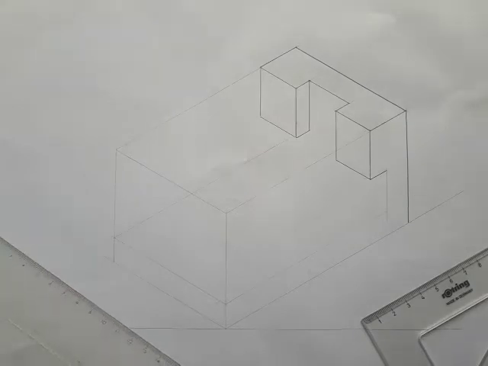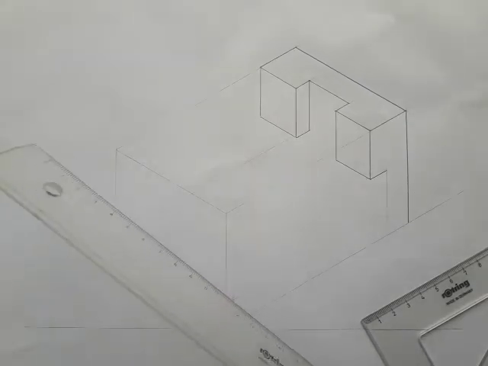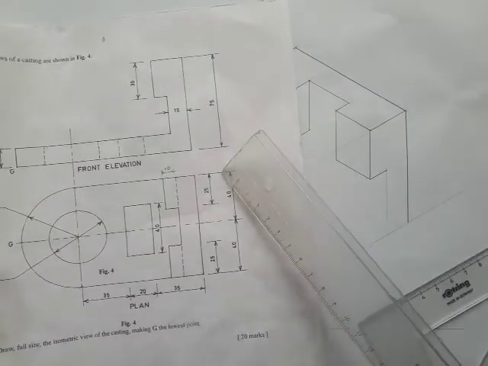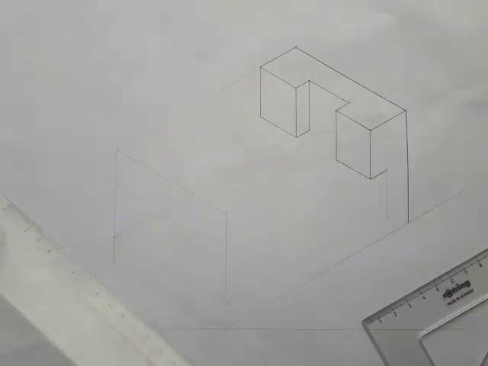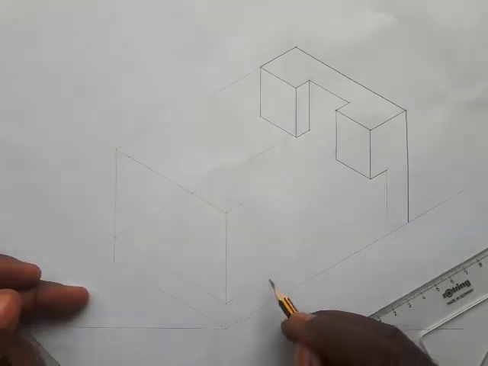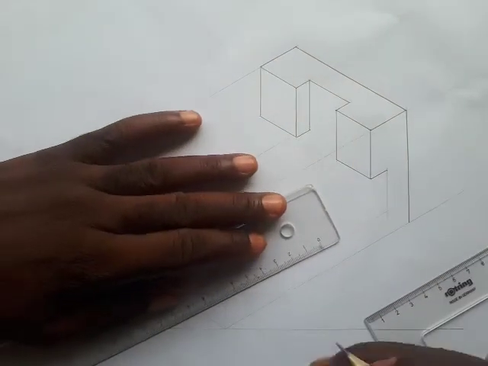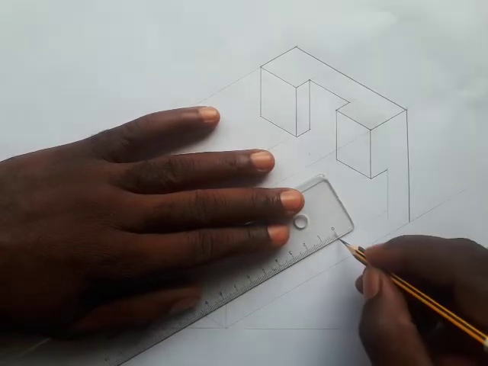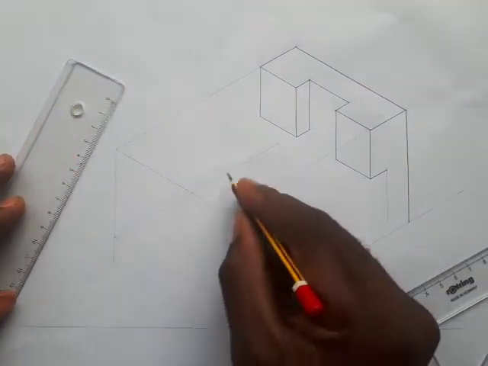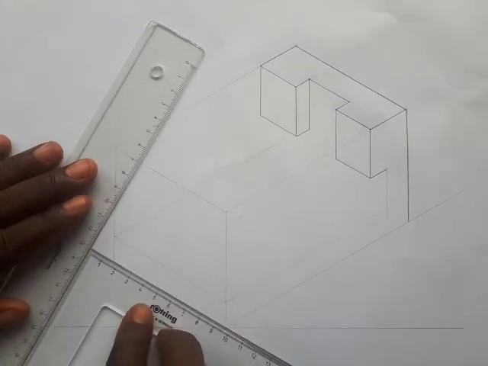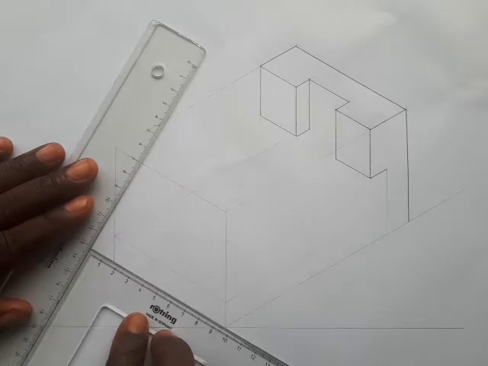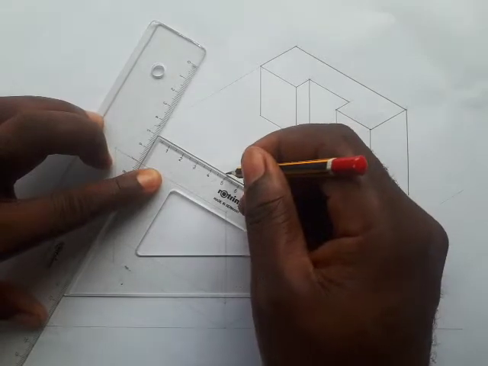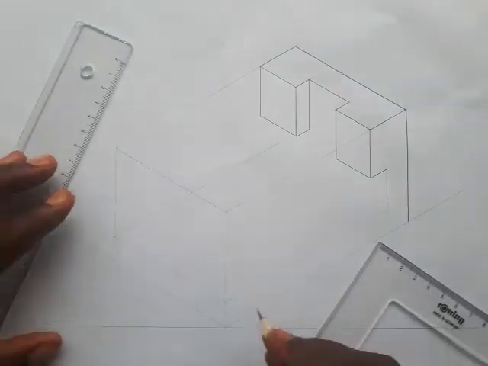So to draw an isometric circle, you draw a rhombus of the diameter of that circle. The diameter is 80, so I'm going to draw a rhombus of 80 by 80. I already have this side as 80, so I'm going to look for 80 here. What am I going to do? Measure 80. So this is my 80. I don't need to measure 80 here. All I'm going to do is transfer this line to where I have this 80 and draw a line to touch this. So this is 80 by 80.